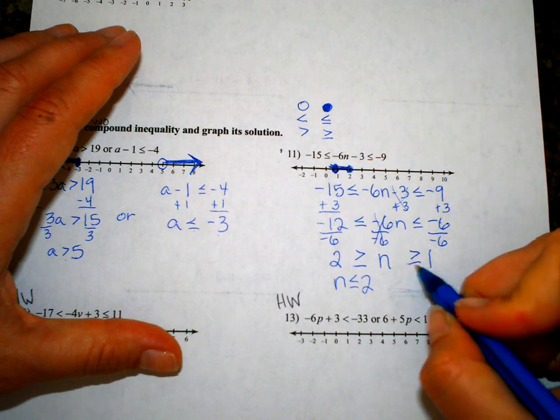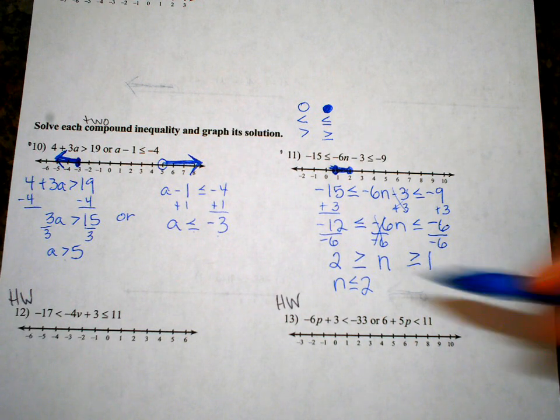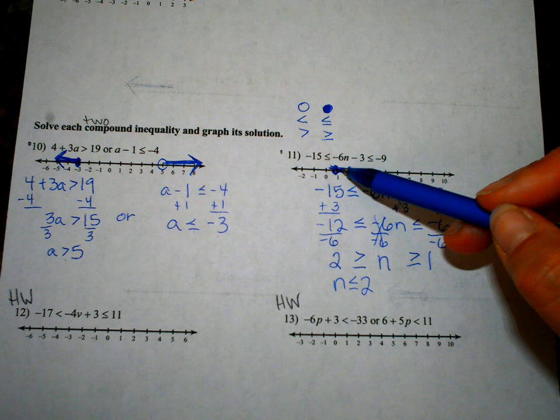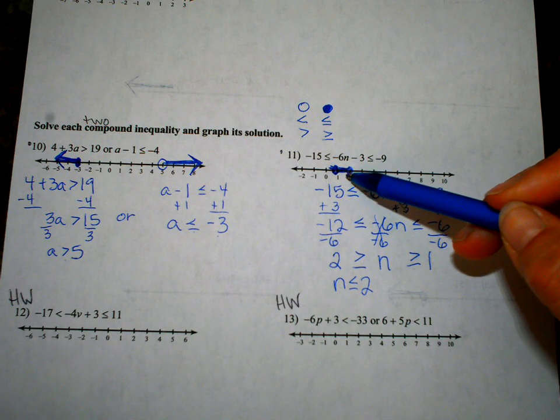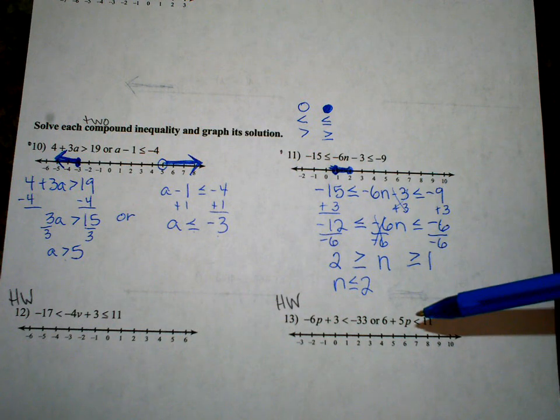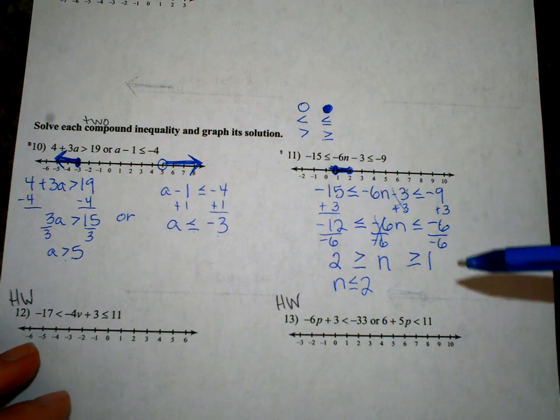Closed circle at 1. And so the only numbers that are going to work for this math problem, number 11, are like 1, 1.1, 1.2, 1.3, 1.4, 1.5, 1.6, 1.7, 1.8, 1.9, and 2. That's it. None of these numbers would plug in and work. They would not be solutions.